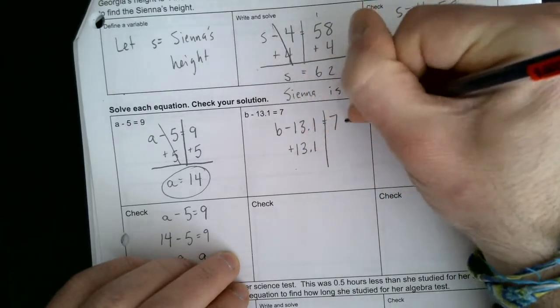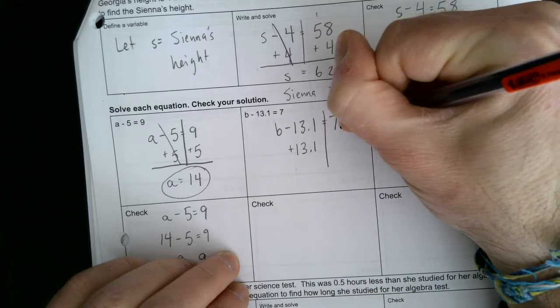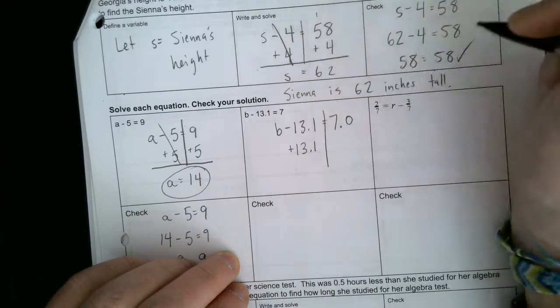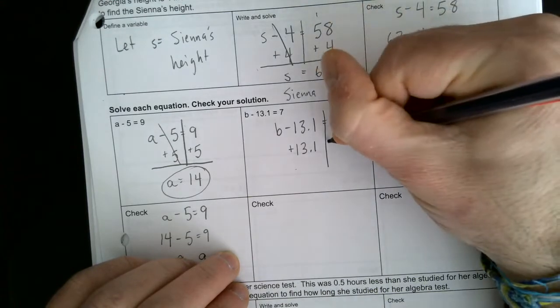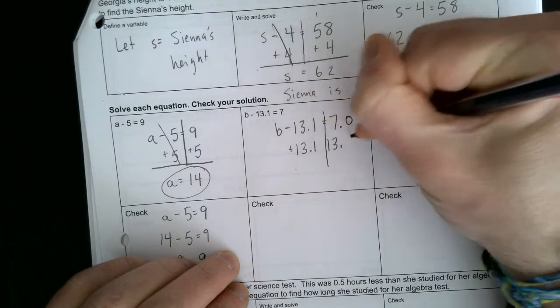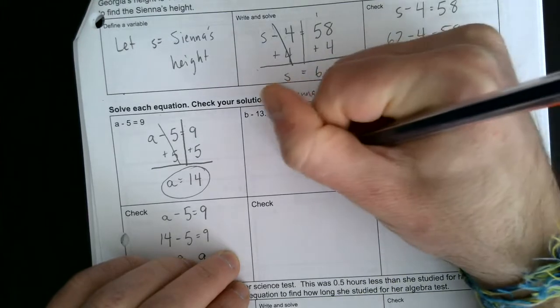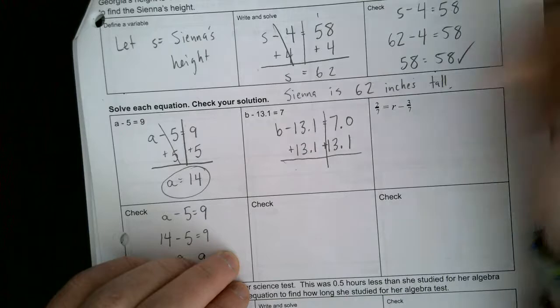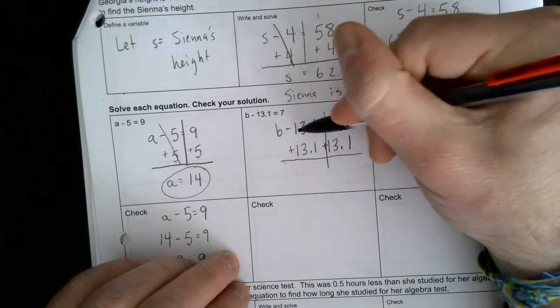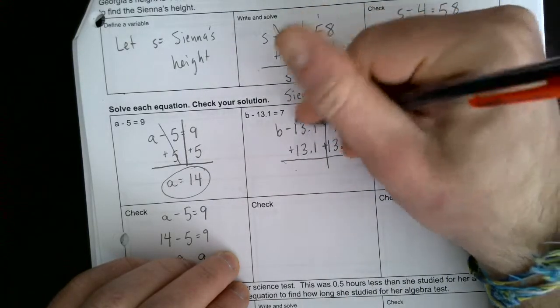Now the key thing is we got to line up the decimal places. So I'm going to put a decimal point. I'm going to annex a 0, so we can line up the decimal points, because when you add or subtract decimals, you got to line them up. Line them up. That was unit 1. Minus 13 and 1/10 plus 13 and 1/10.